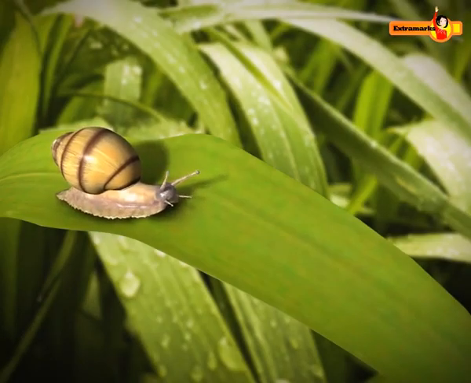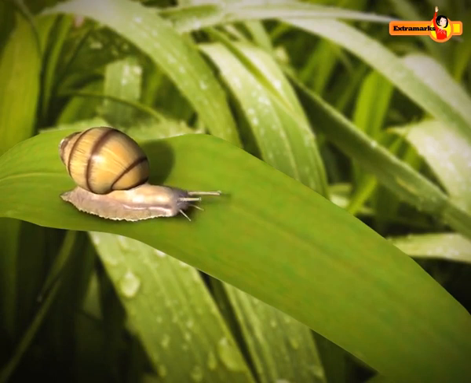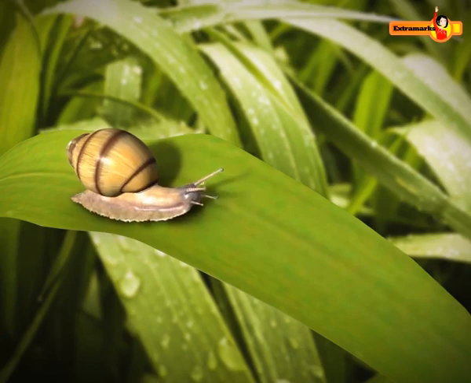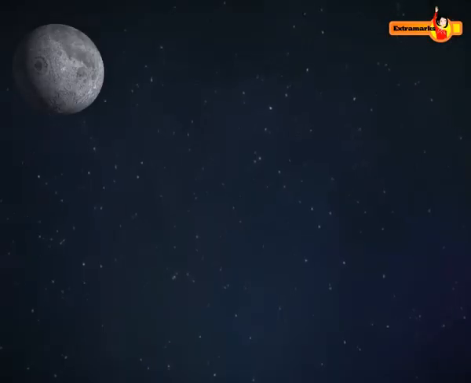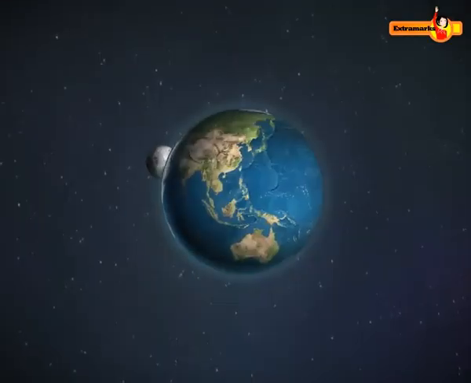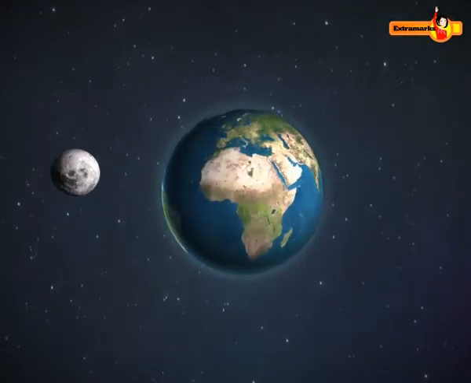Kinetic energy is possessed by all the moving objects in the universe, including a crawling snail, a shooting rocket, and the rotating earth, and so on.